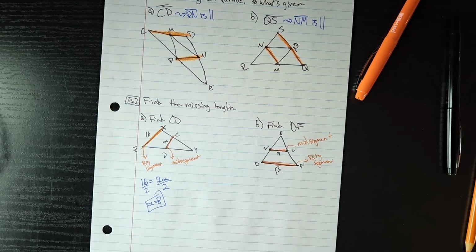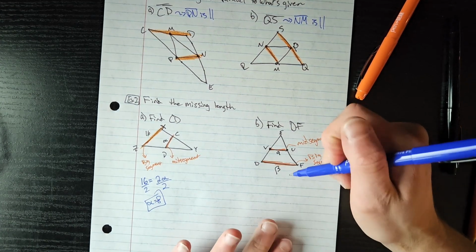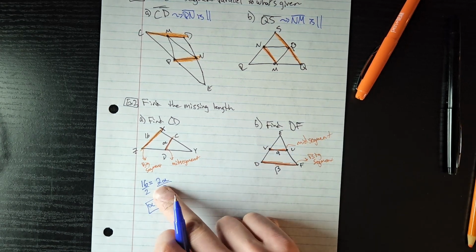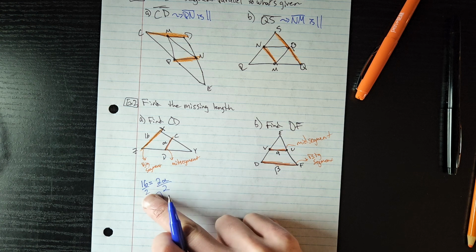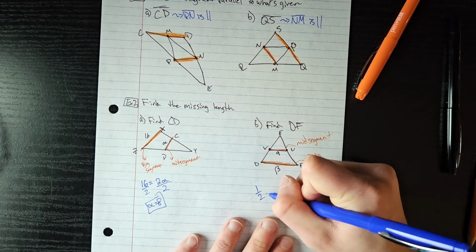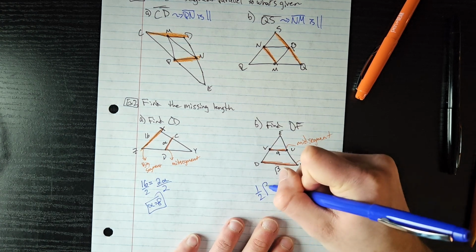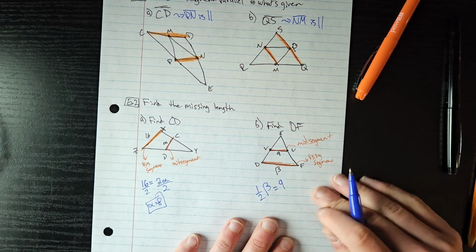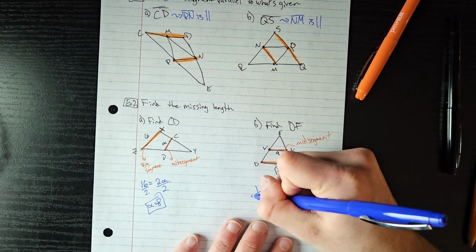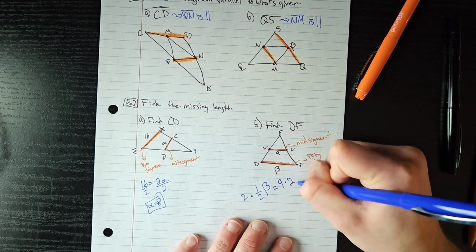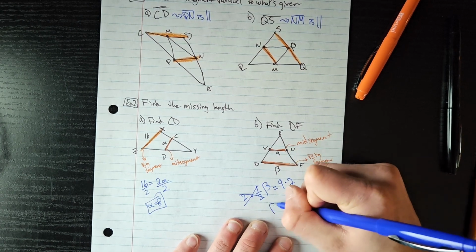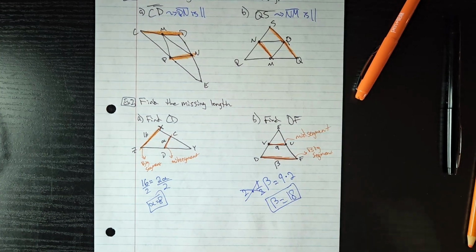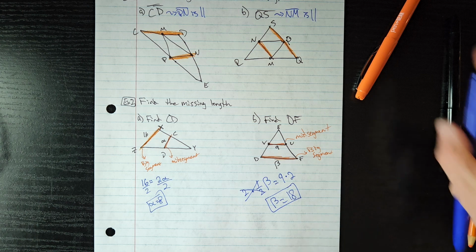So you can do this one of 2 ways. I am going to do this the other way. Instead of having 2 of the mid segments, I'm going to do 1/2 of beta is equal to 9, and just solve from there. I multiply by 2 to get rid of that fraction, and I'd end up with 18 for my ending. Simple enough.